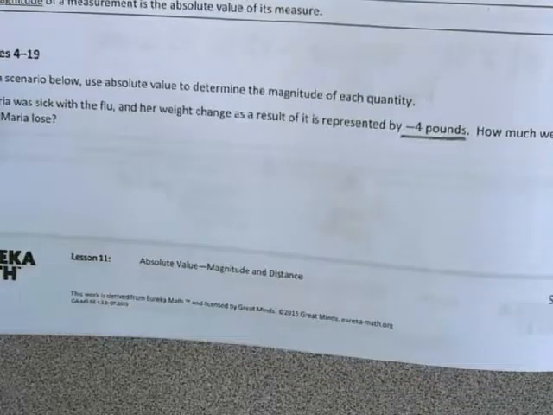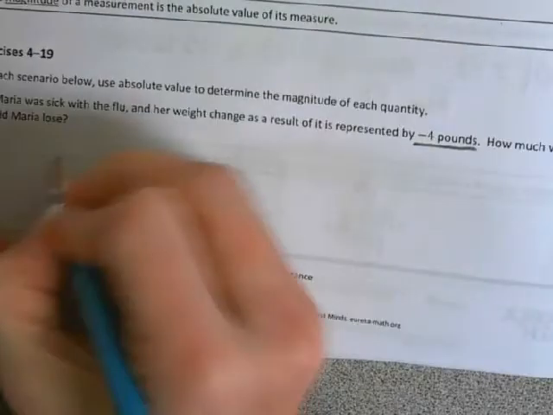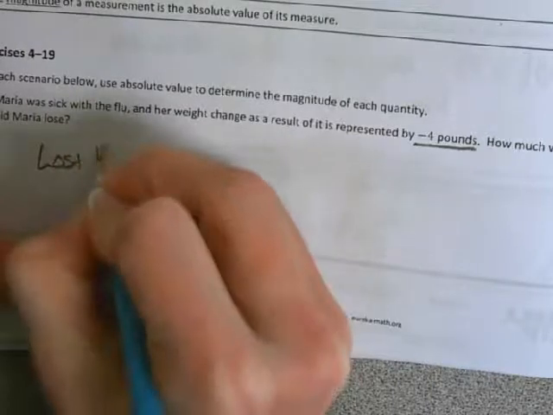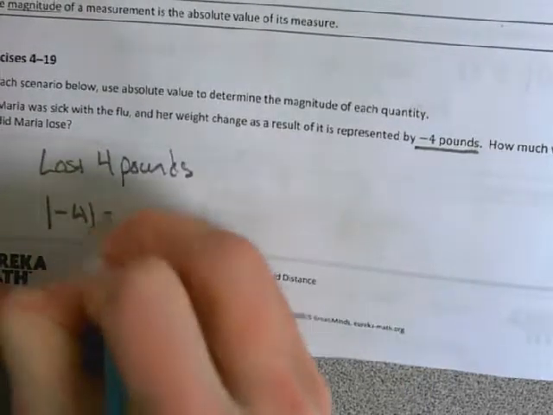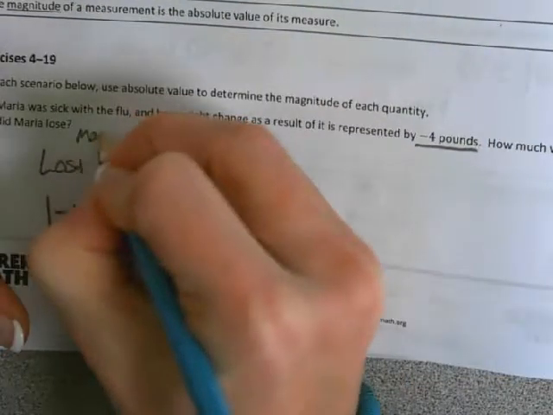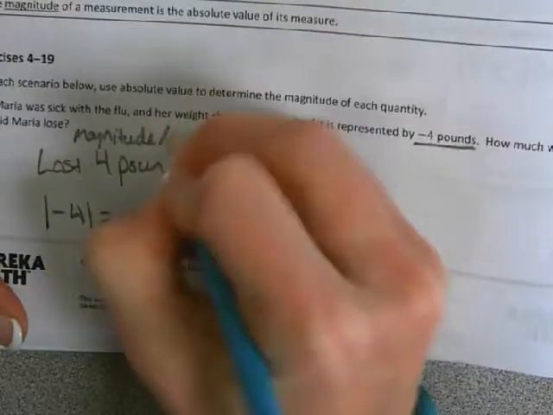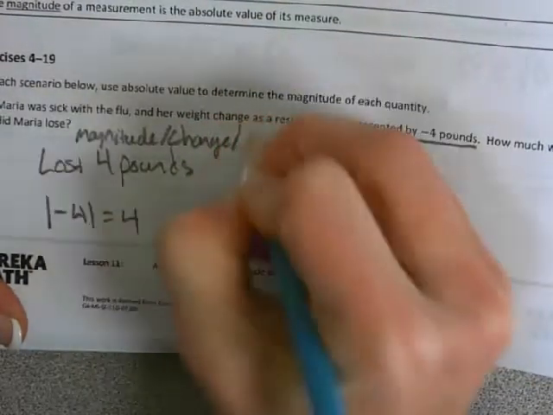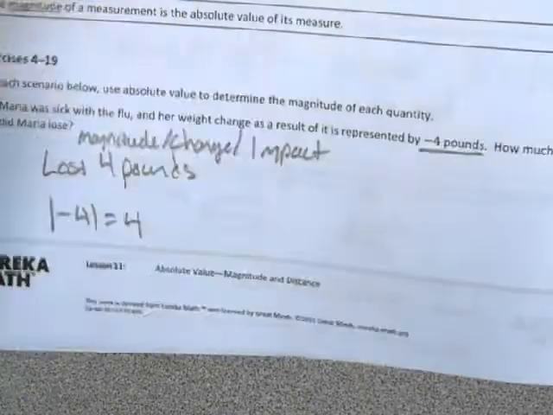And then the question was, how much weight did Maria lose? Well, she lost 4 pounds. The absolute value of negative 4 equals 4, so the magnitude is 4 pounds, or the change in her weight, or the impact, was 4 pounds.